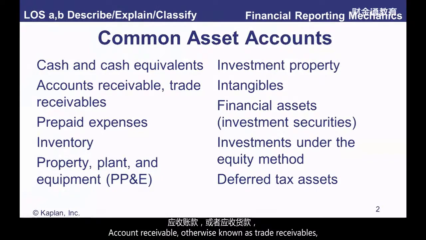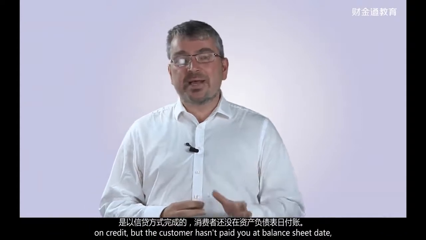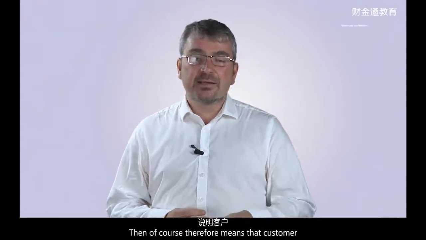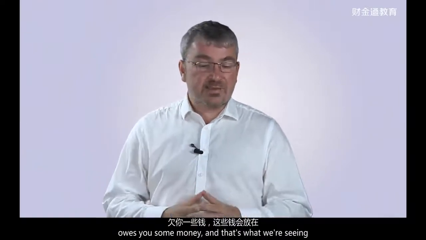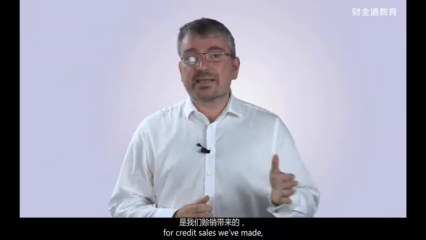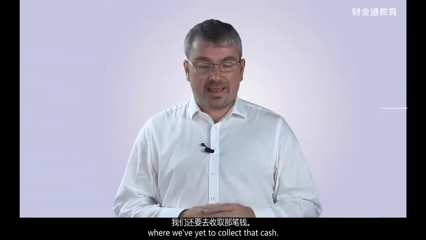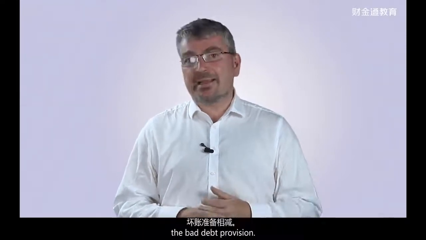Accounts receivable, otherwise known as trade receivables. Here's the situation. You sold some goods before year end on credit, but the customer hasn't actually paid you at the balance sheet date. That of course therefore means that customer owes you some money. And that's what we're seeing with accounts receivable. So the amounts that our customers owe us for credit sales that we've made, well, we've yet to collect that cash.